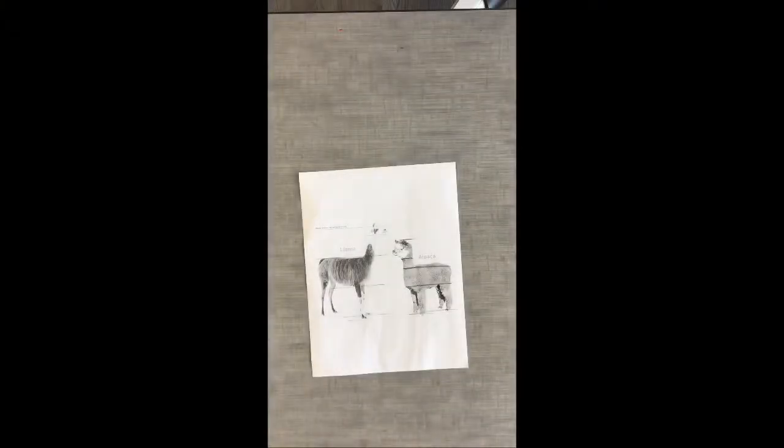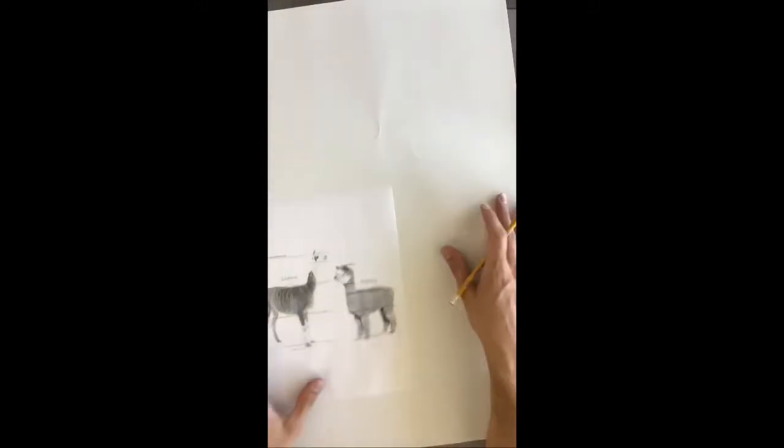So we are going to take a very large sheet of paper, and we are going to take this very small alpaca and make him much, much bigger. Okay, let's look at the best way to break this alpaca down.